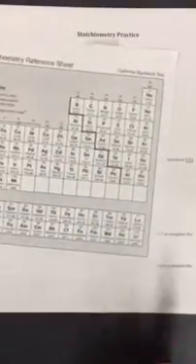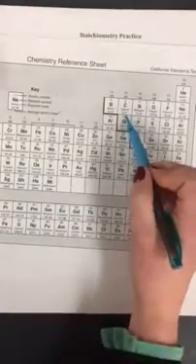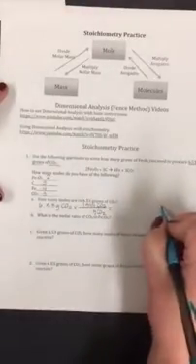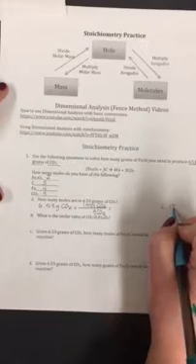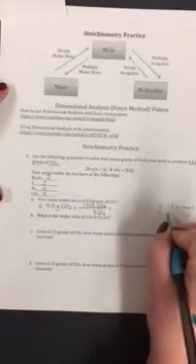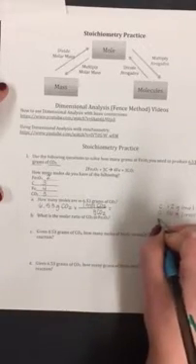We earlier learned that our nice, beautiful periodic table can help us figure out the molar mass. So we have carbon, which is 12, and we have 2 oxygen, each 16. On the side: carbon, 12 grams per mole, oxygen, 16 grams per mole, and another oxygen because we have 2.